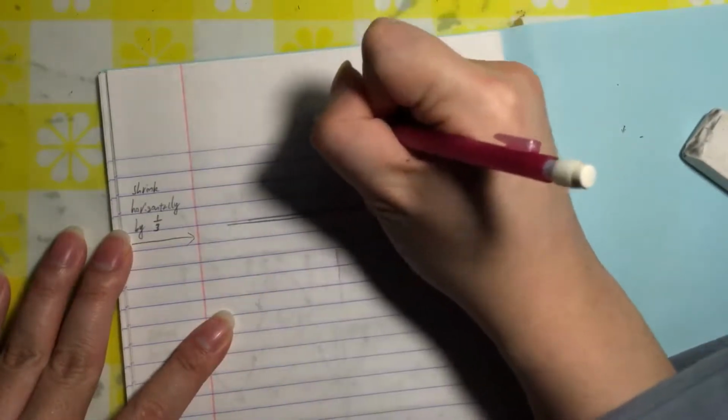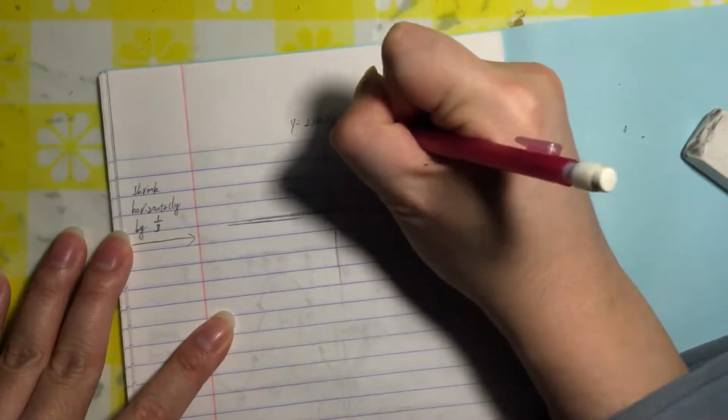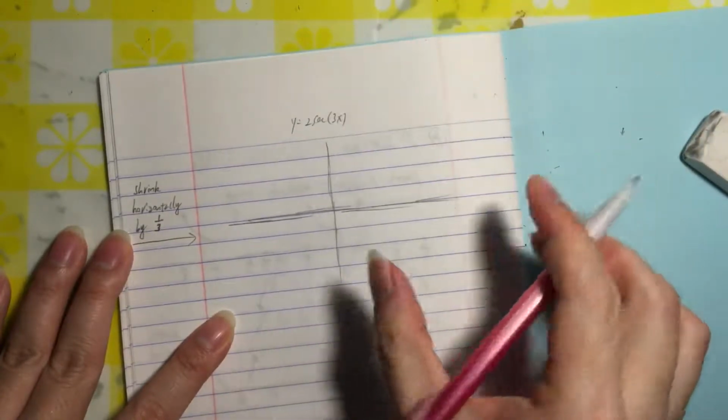That's the graph of the function y equal to 2 secant of 3x.